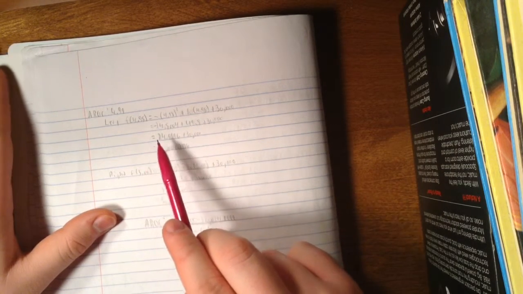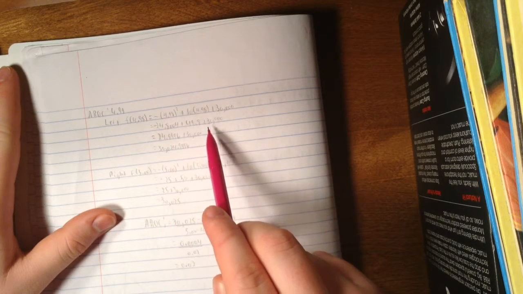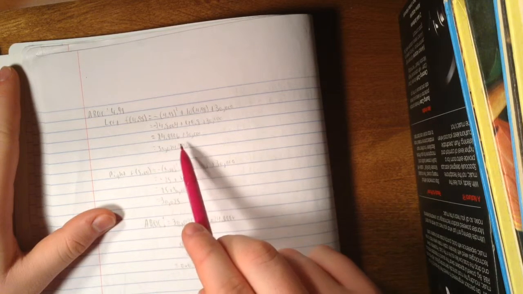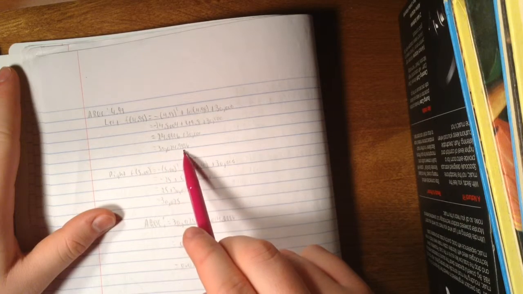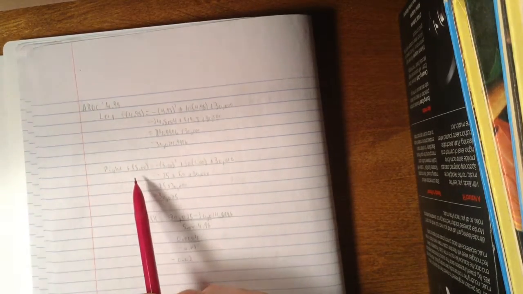That's going to be negative 24.8004 plus 49.8 plus 30,000. That's going to equal 24.9996 plus 30,000, which is going to finally be 30,024.9996.